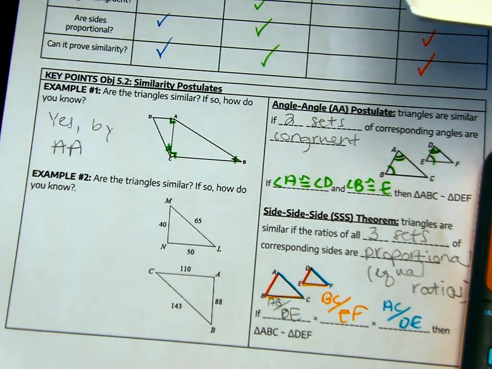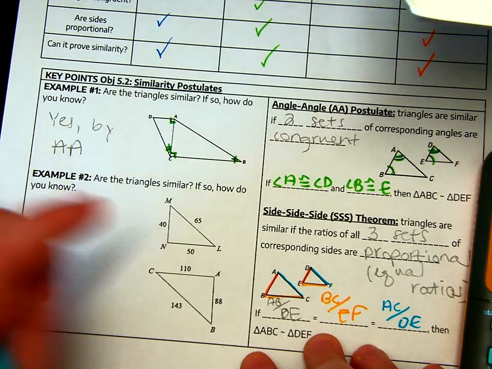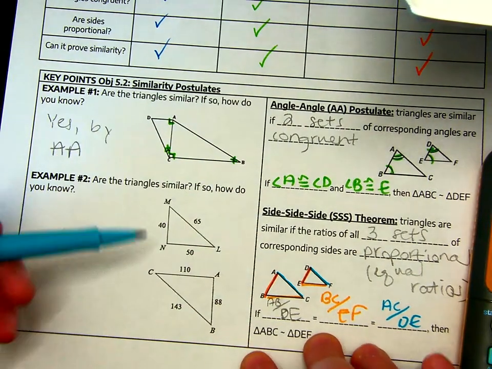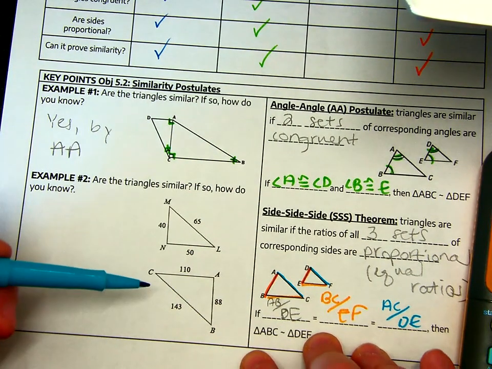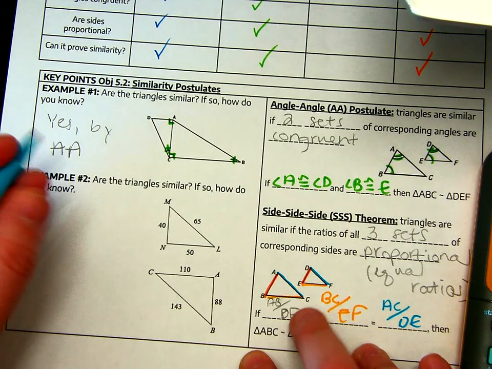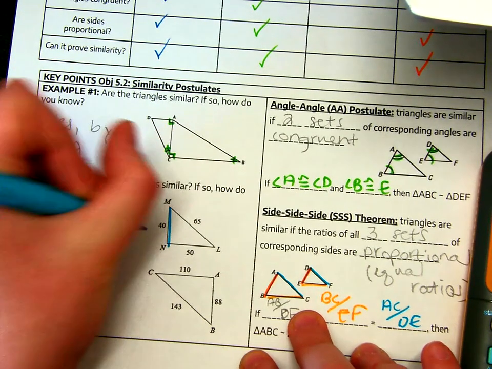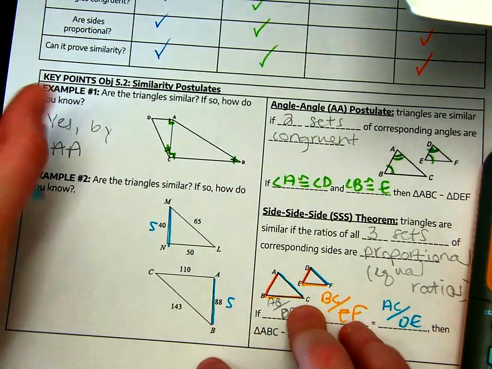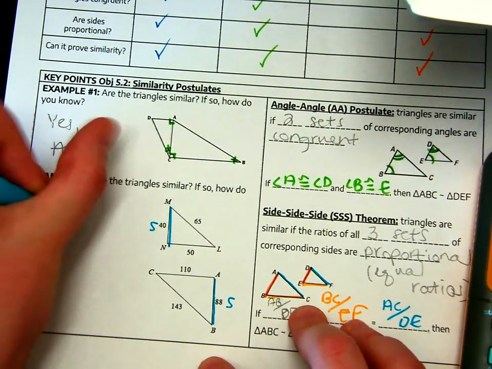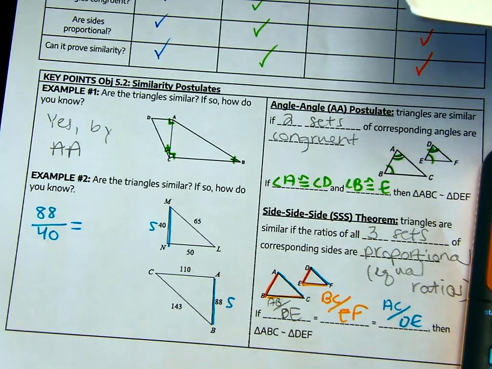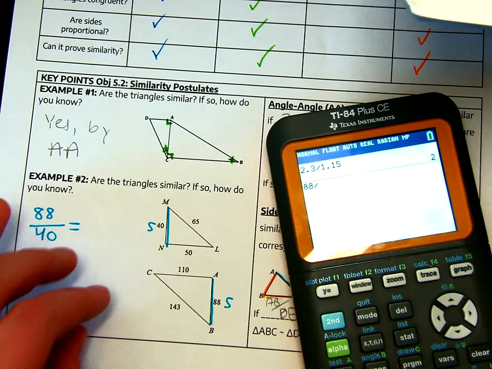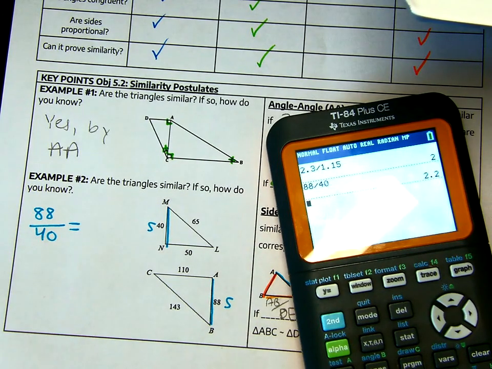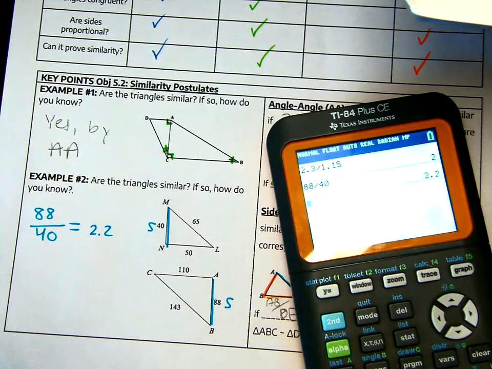So if I look at example 2, I want to know, are the triangles similar? So how do you know? Well, let's compare. I'm noticing we get 3 side lengths, and I'm not given any angles. Let's see what's going on with the side lengths. So I'll start with the smallest side. The smallest side goes with the smallest side over here. We divide 88 by 40 and see what I get. Got my scale factor, and that equals 2.2.